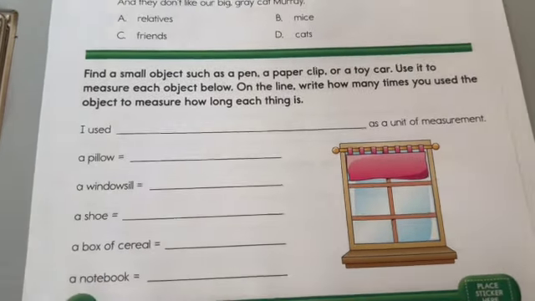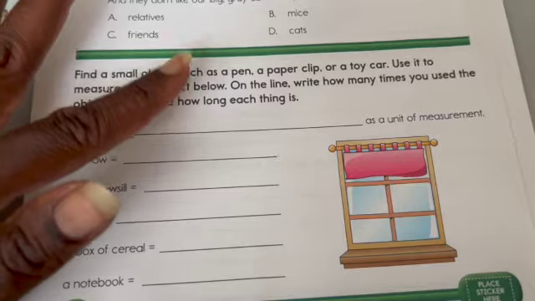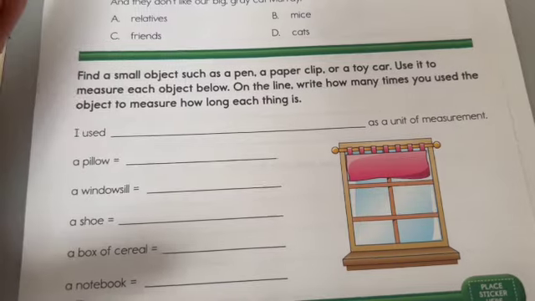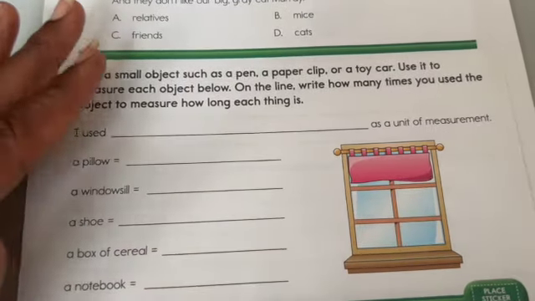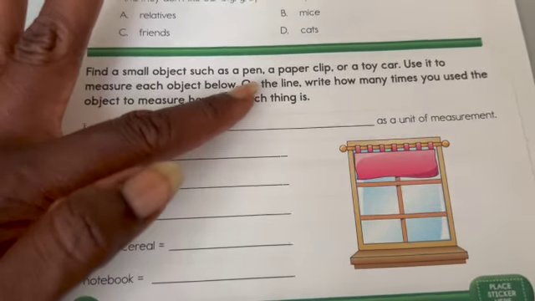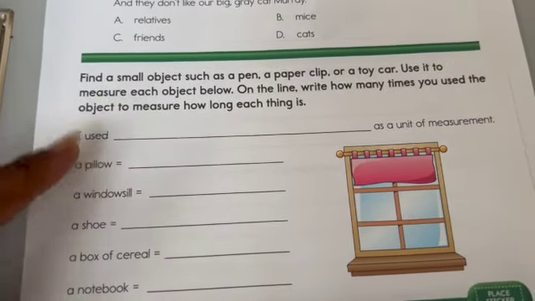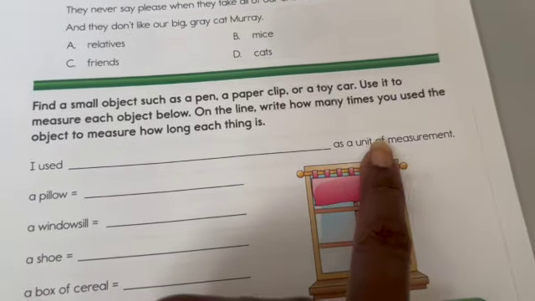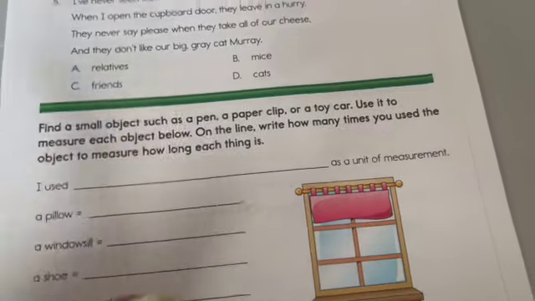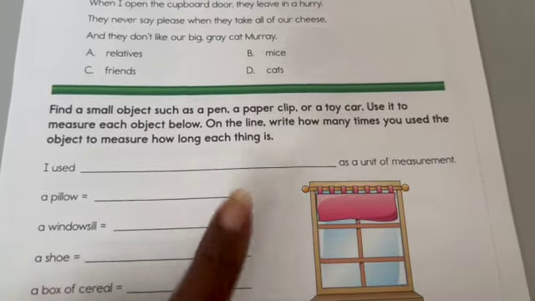So again, it's saying you need to have a pen or a pencil or even a ruler. But it says here, just a pen, a paper clip, or a toy car. So you're going to say what you used as a unit of measure. Okay, you're going to say, I used a pen, I used a pencil, I used a crayon, I used a ruler as a unit of measure. Okay, because you need to find out how long something is.